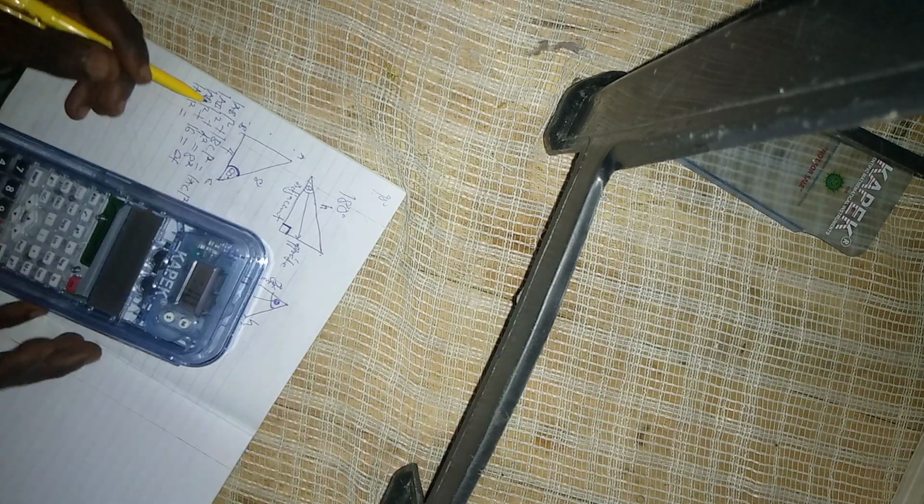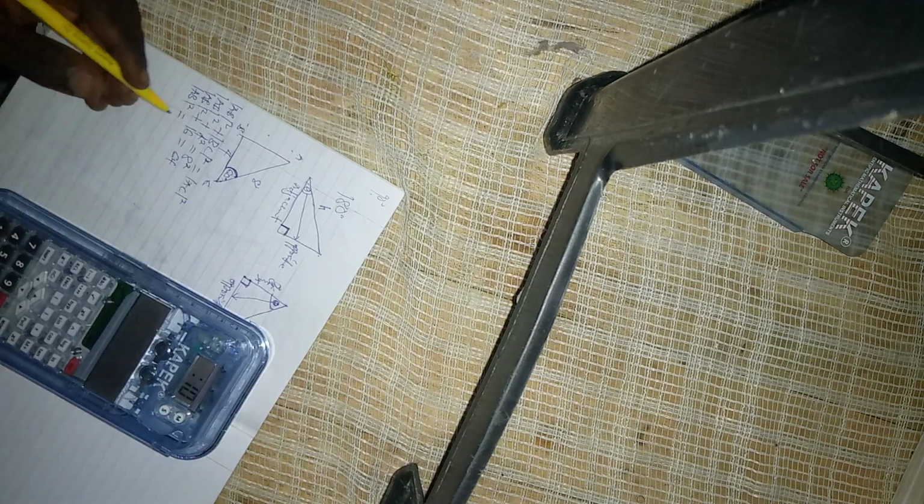So we have 64 minus 16, and it will give you 48. Let me write 48 straight away. This 48 is subtracting 16, because we are having 16 here. When it crosses the equal sign, it's going to be negative. It is positive here.